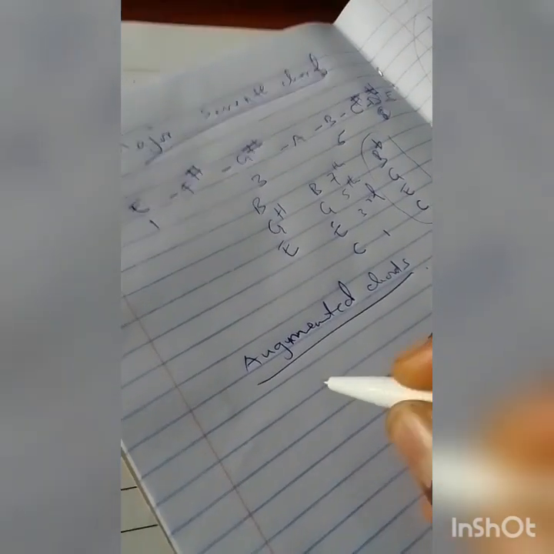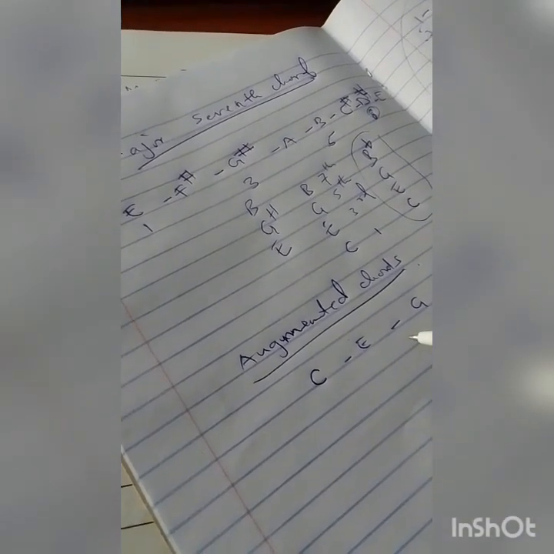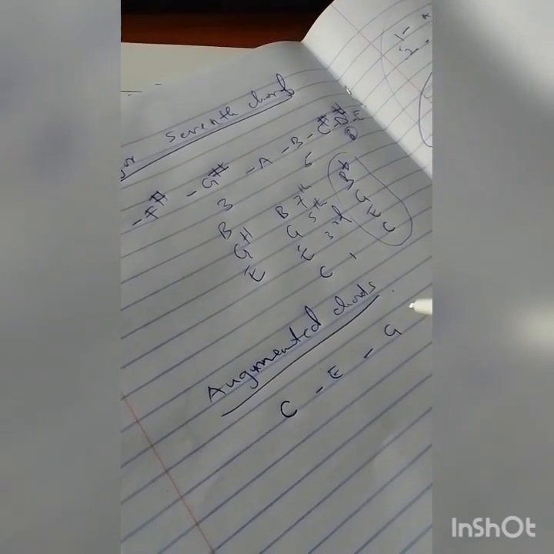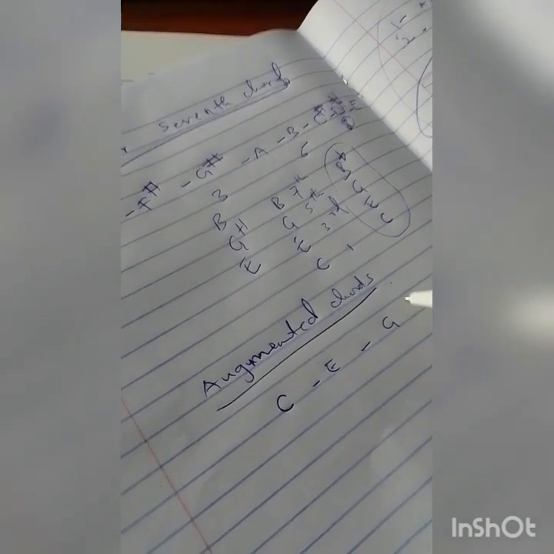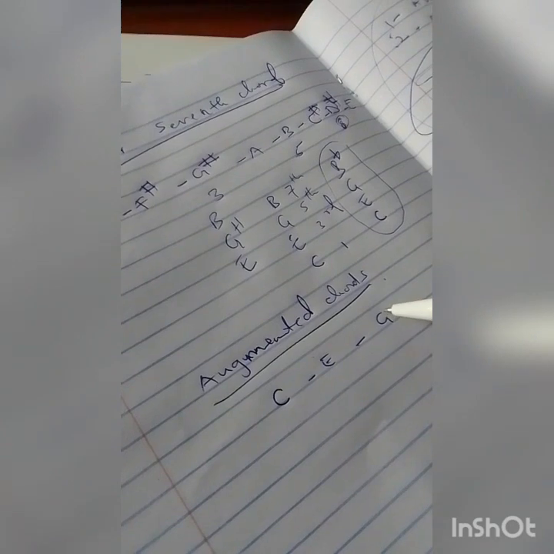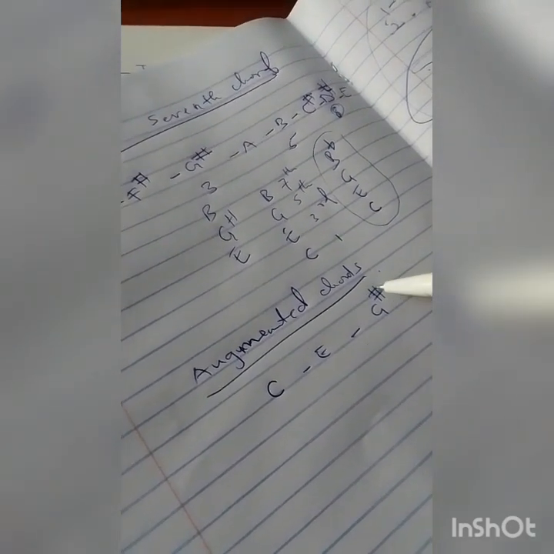For example, we have C, E, G. This is a major chord, and when it comes to augmented chords, the fifth is raised by a semitone.